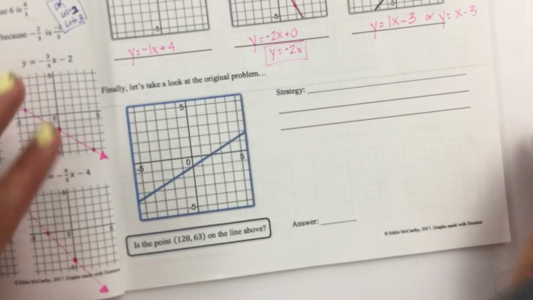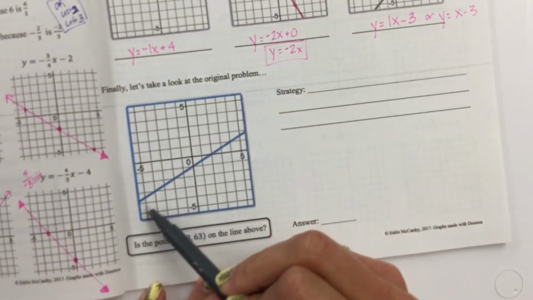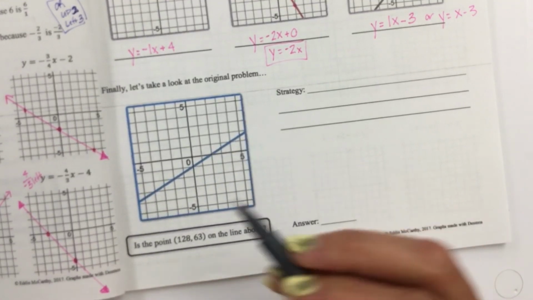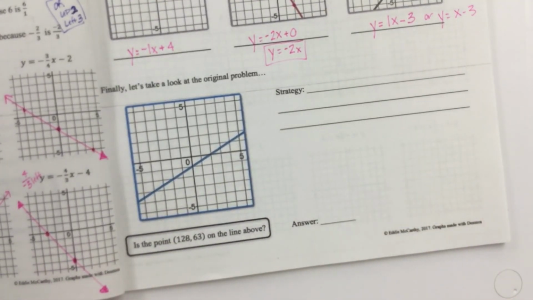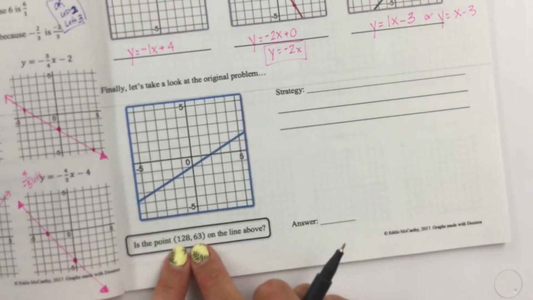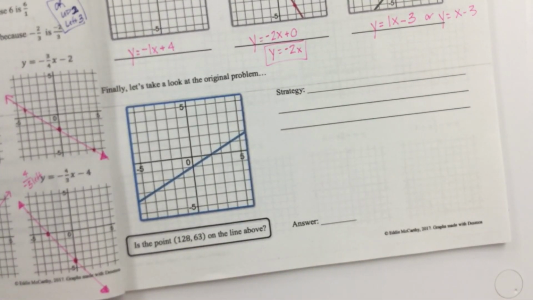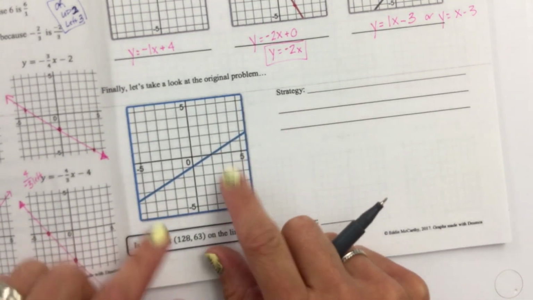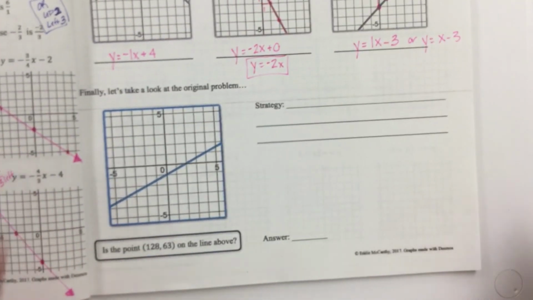Okay, so now let's take a look at the original problem. They give us an equation, or they give us a line, and they want to know, is this point on the line? So what could we do? What do we now know that we could use to see if this is on the line? I want you guys to think about that for a second. And I think that we are going to save this question and we are going to talk about it in class.